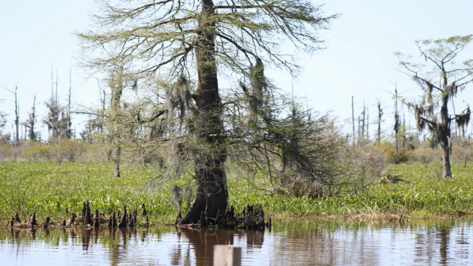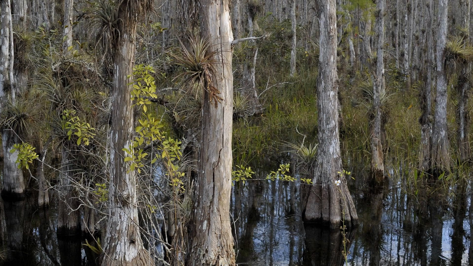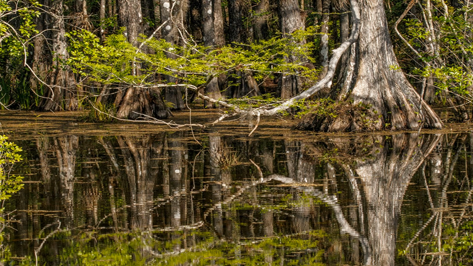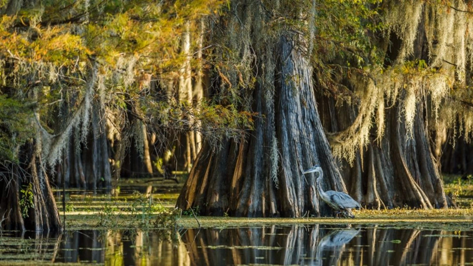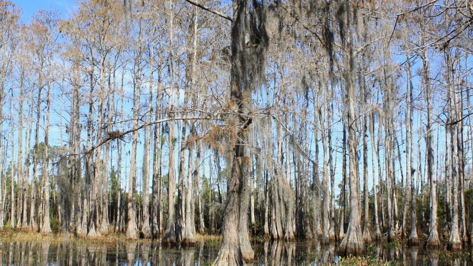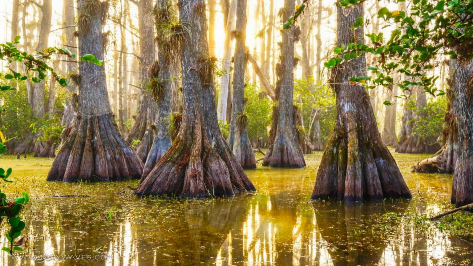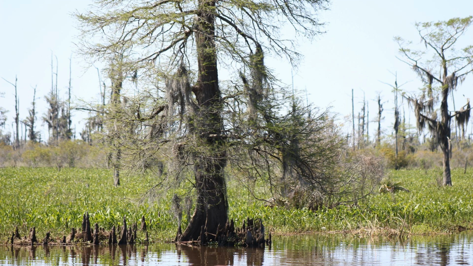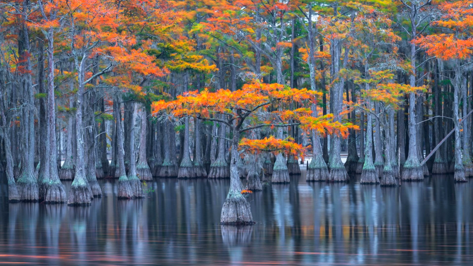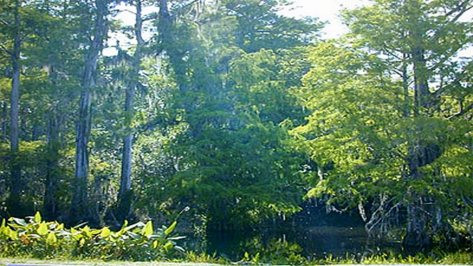Cypress trees are a critical component of swamp ecosystems, and their presence is vital for the formation and growth of swamps. Adapted to thrive in waterlogged soil, cypress trees have unique characteristics that enable them to flourish in these wet environments. One remarkable adaptation is the development of pneumatophores, specialized roots that emerge from the soil and project above the water's surface. Pneumatophores facilitate the exchange of gases, allowing the tree to obtain oxygen from the air in water-saturated conditions where the soil lacks oxygen. This adaptation enables cypress trees to survive and thrive in swamp habitats.